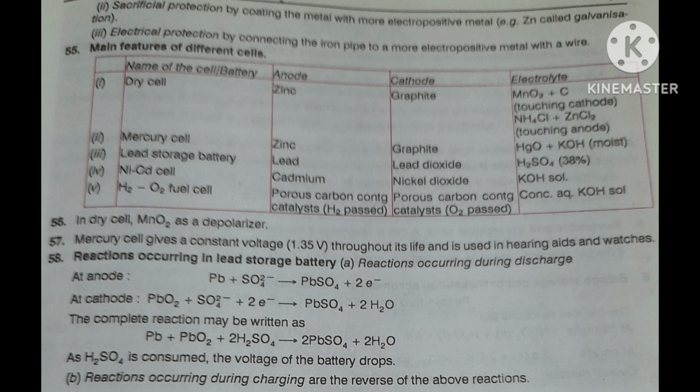Now, the use of the calomel electrode as the reference electrode.